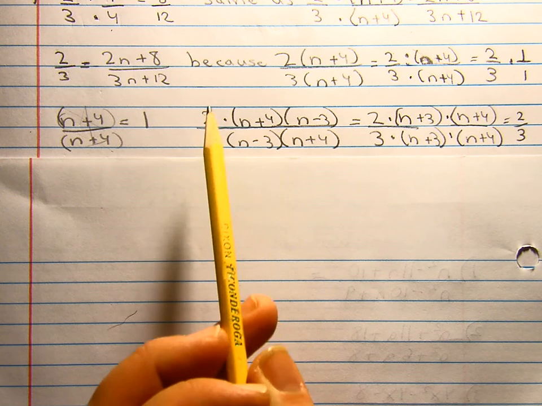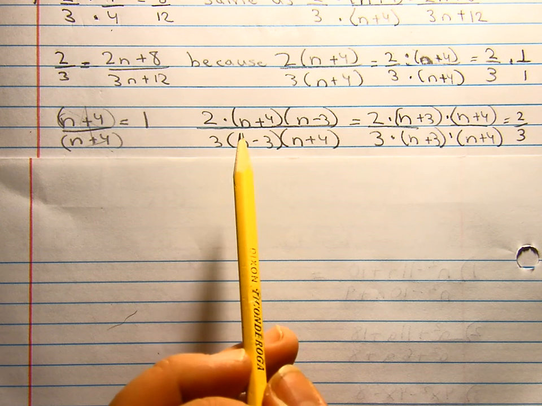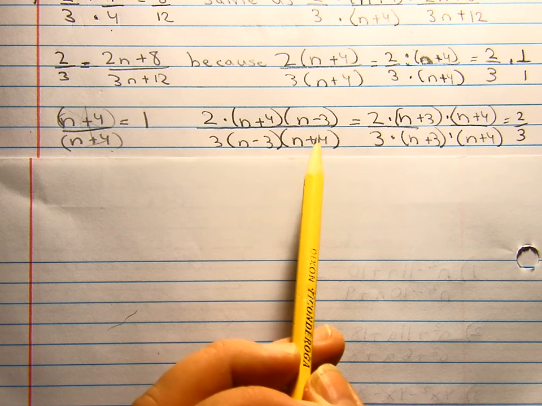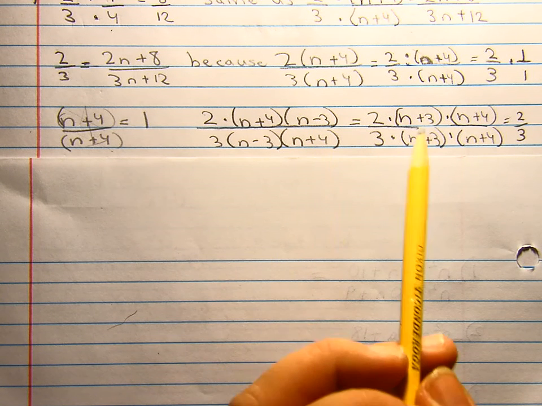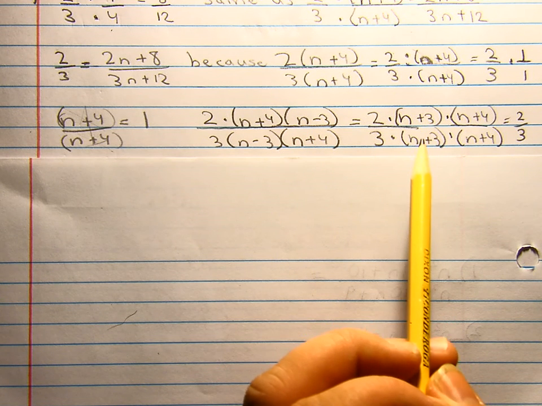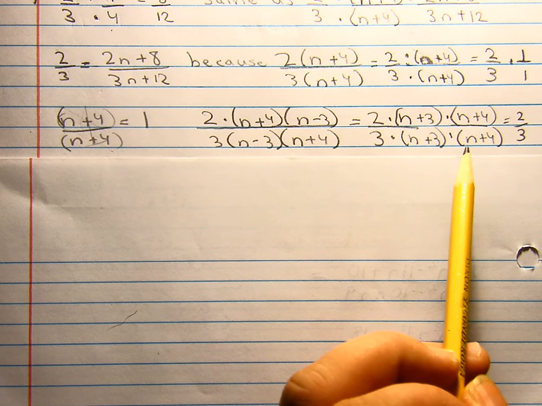So even if you have something that looks like this at first, and looks like a big mess, very complicated, if you start recognizing where the unit of 1s are, then you can, if you wish, rewrite it and simplify them that way.